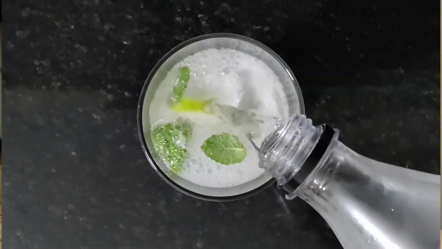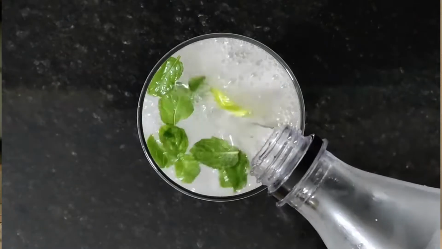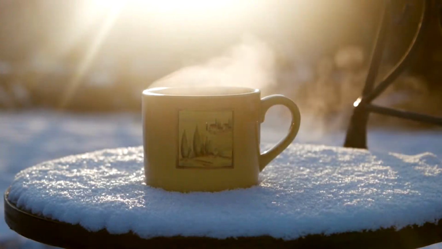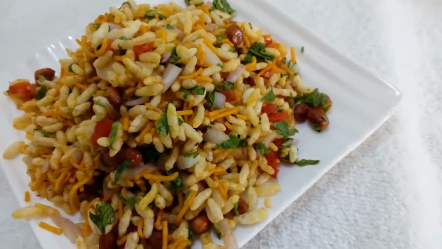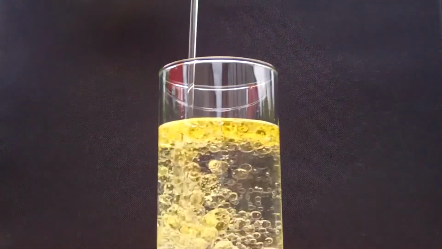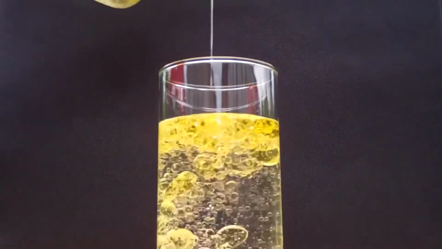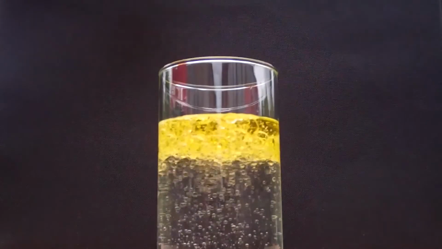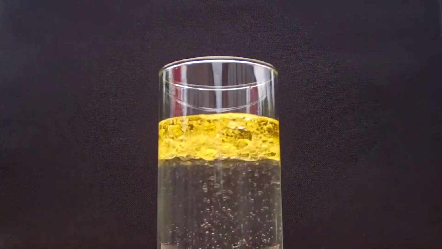So examples for heterogeneous mixtures would be something like lime soda, fresh lime which you prepare at home, even normal tea which you have at your place. Bombay Bhel is also an example of what? Heterogeneous mixture. Then what comes out to be a homogeneous mixture? Ma'am, oil plus water is a homogeneous mixture. So in a homogeneous mixture, oil and water I can separate, so it's an example of what?